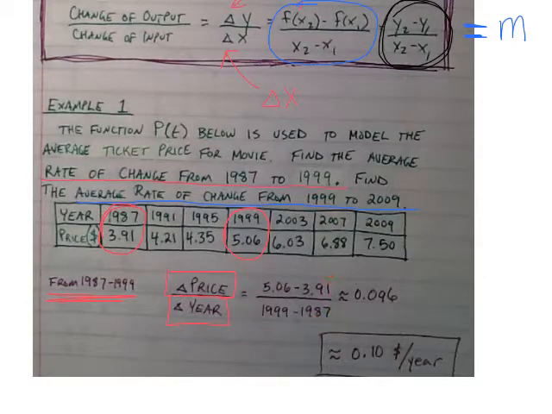Crunch those numbers into a calculator, and you get approximately 0.096, so basically 10 cents per year, or $0.1 per year. So each year, ticket price is raised by approximately 10 cents.